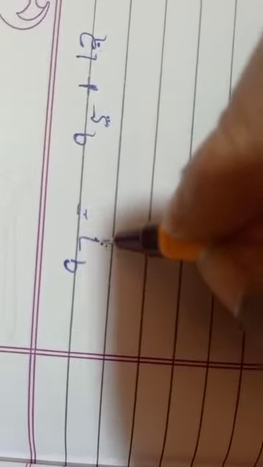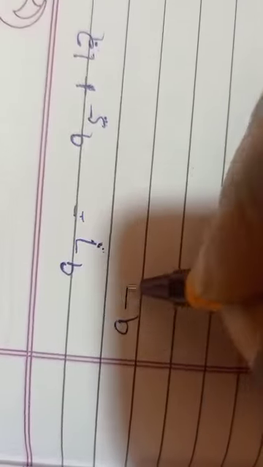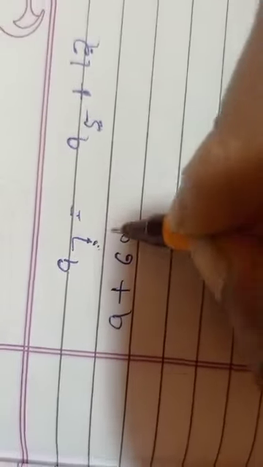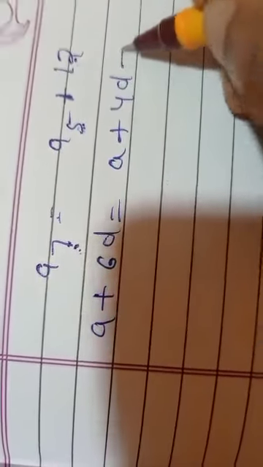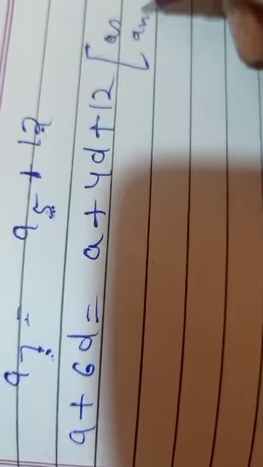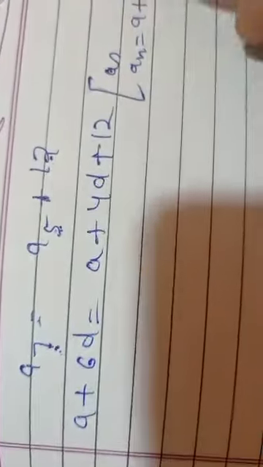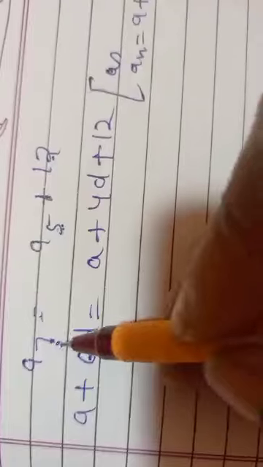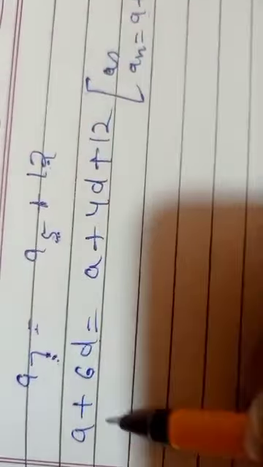Now A7, I told you how to find A7 directly: A plus 7 minus 1, 6D. It is equal to A5, that is A plus 5 minus 1, 4D, plus 12. Write down the formula which you have applied over here as An equals A plus (n minus 1) into D. A means this, n minus 1 means this minus 1, 7 minus 1, 6D. We have applied this formula. Just A cancels this A.